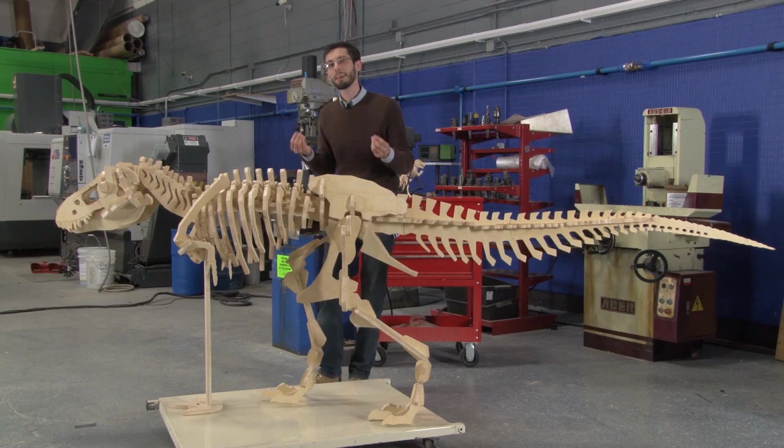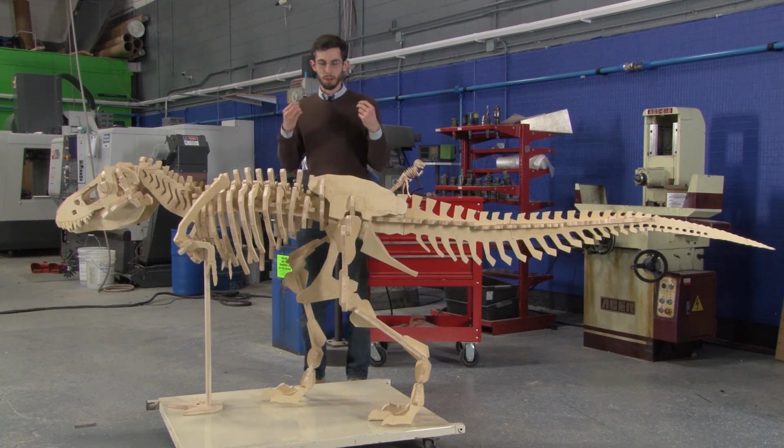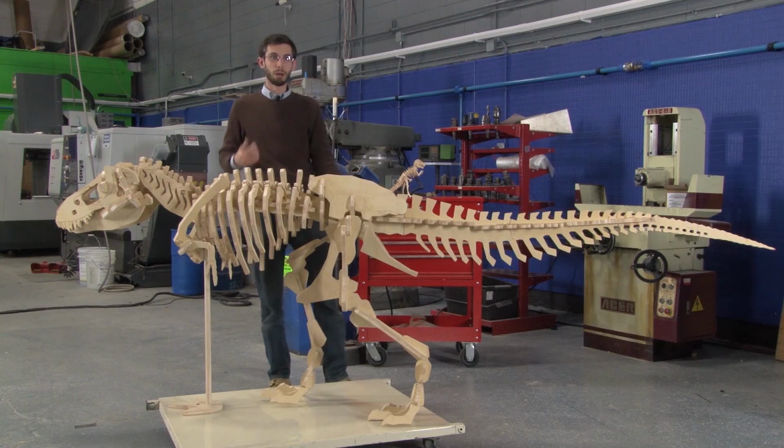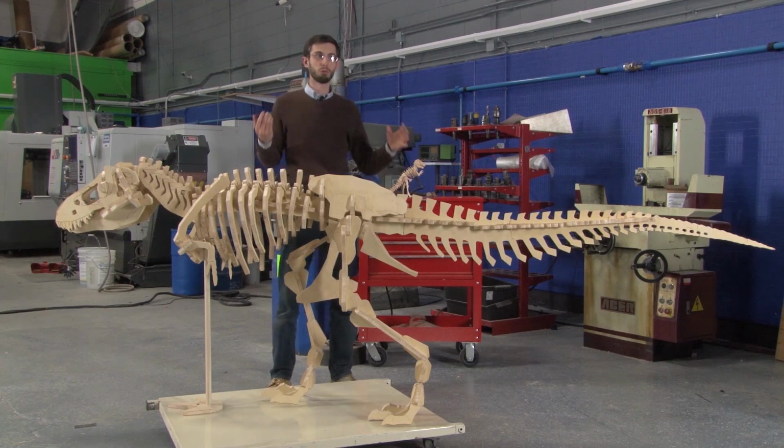We can also look at the living relatives of fossil organisms. For dinosaurs, we look at modern dinosaurs, which is birds. We also look at their close cousins, which are the crocodiles. This works the other way around too. Fossils can help us understand why modern organisms have the traits that they do.